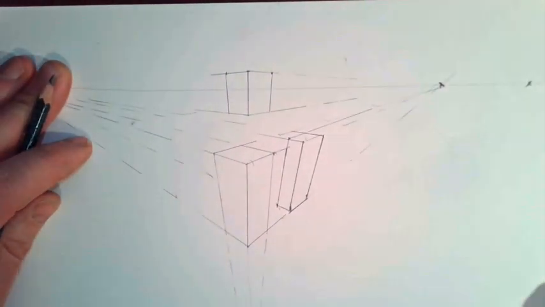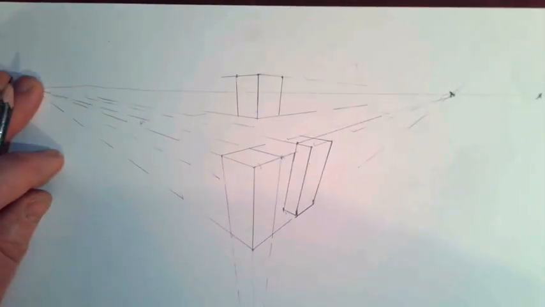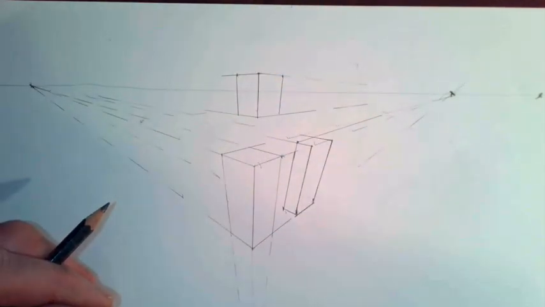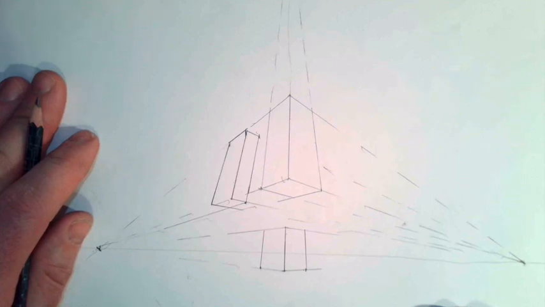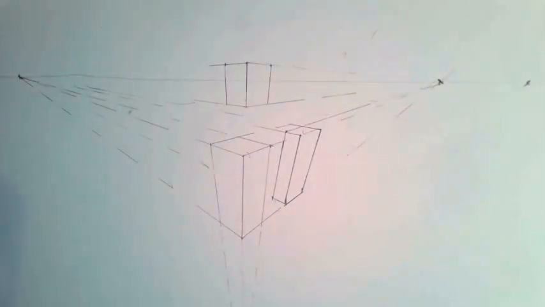Yeah. But it starts as it gets closer to the same as in 2-point, and you get that, you lose the top. Anyway, and eventually you'll flip it over and there are giant things falling from the sky again. All right, 3-point perspective. Have fun.